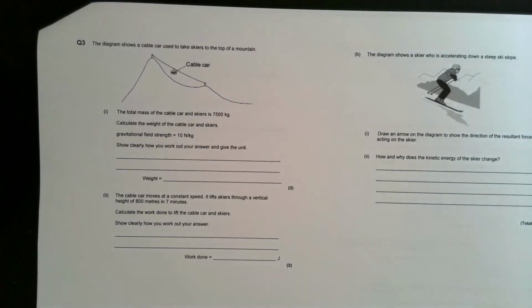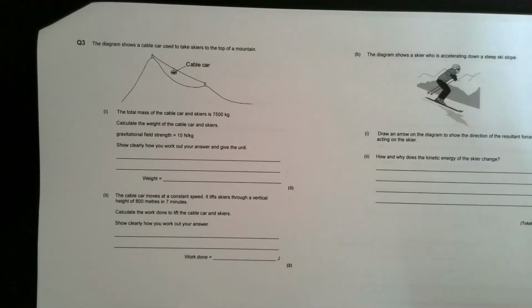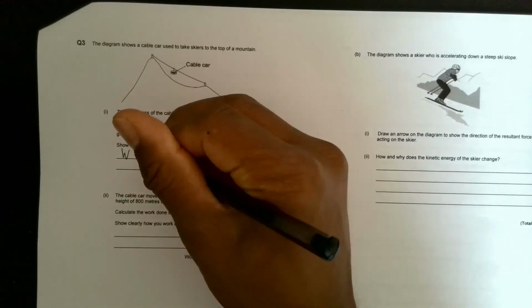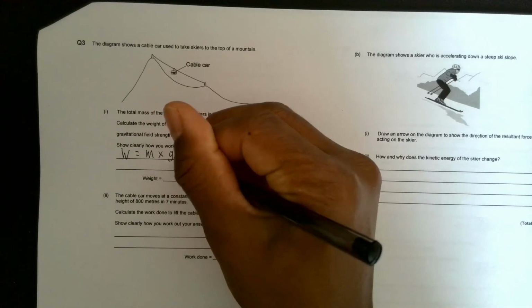Okay, so we've actually seen this equation on the first question. So we know that weight is equal to the mass times the gravitational field strength.